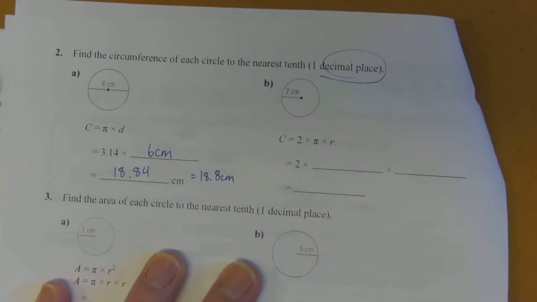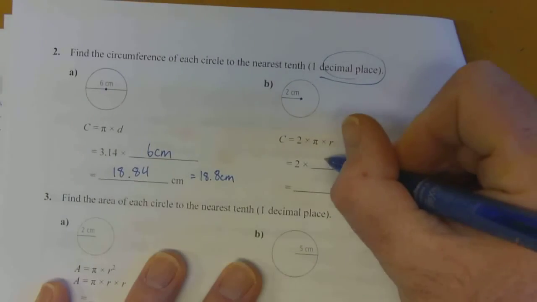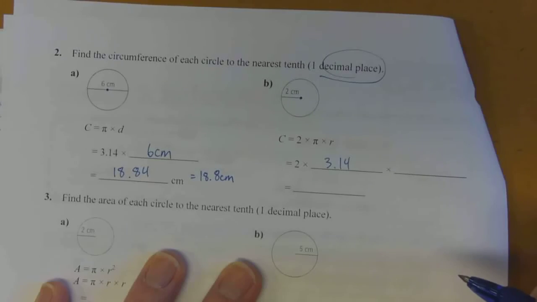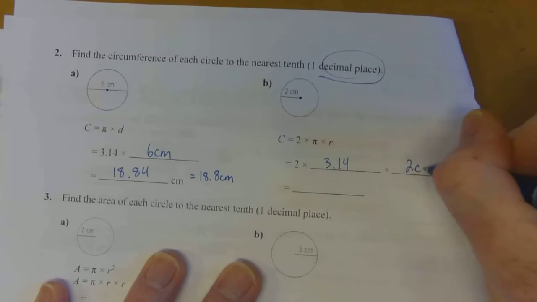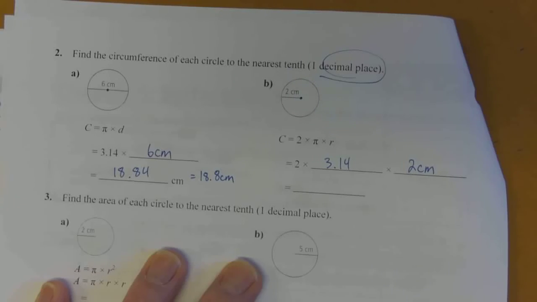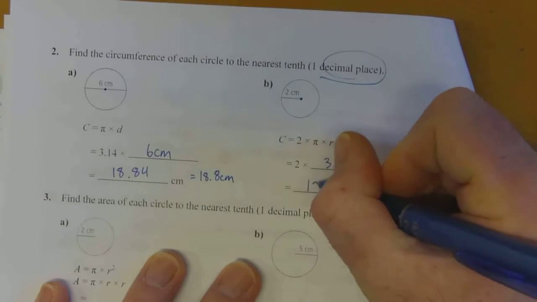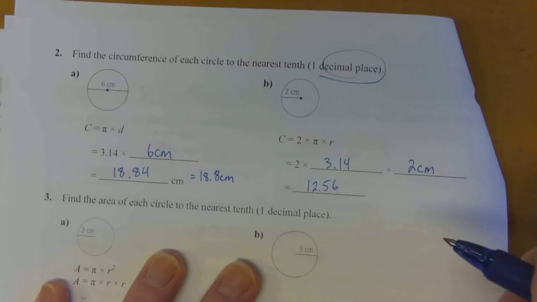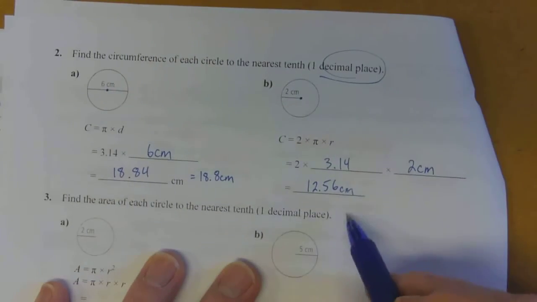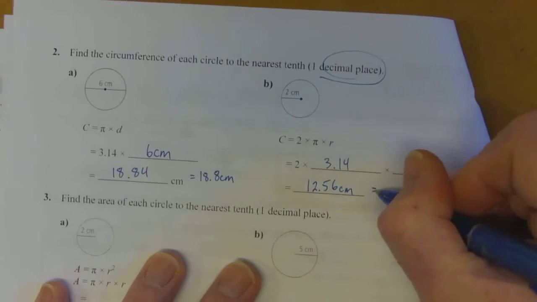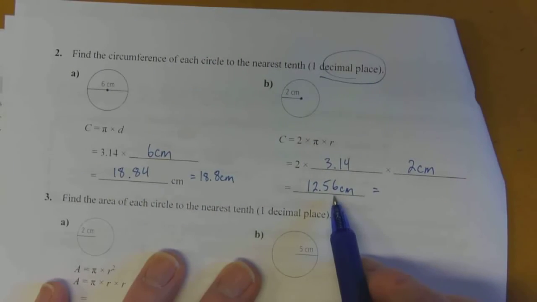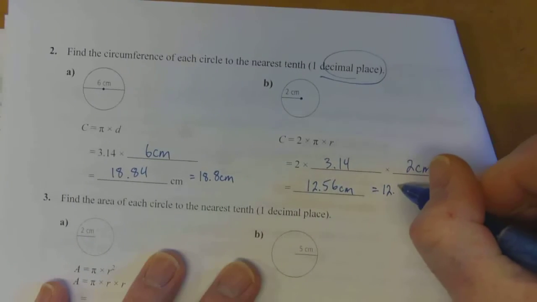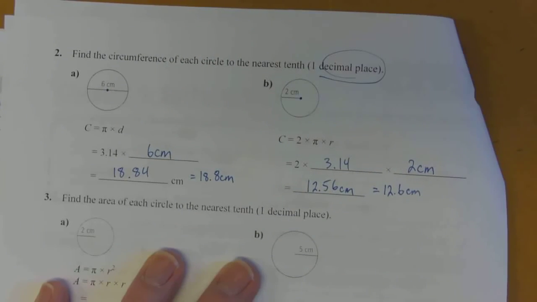So here we can use our other formula, 2 pi r. So 2 times 3.14 times our radius, which is 2 centimeters. So now we're doing 2 times 3.14 times 2 centimeters, and that gives us 12.56 centimeters. But again, that's to 2 decimal places. We only want 1. Now the second decimal place is a 6, which means for rounding purposes, we have to increase this 5. So it's going to be 12.6 centimeters.